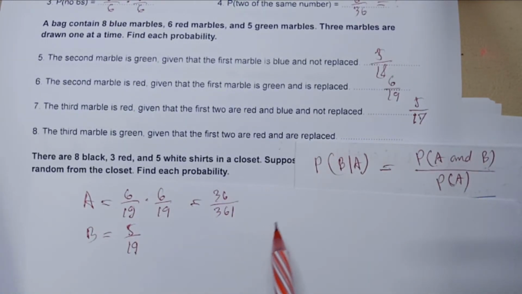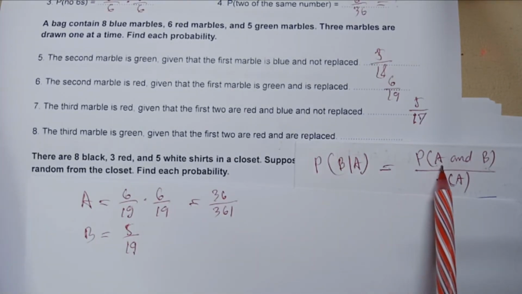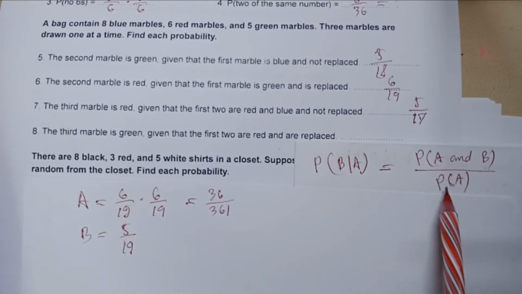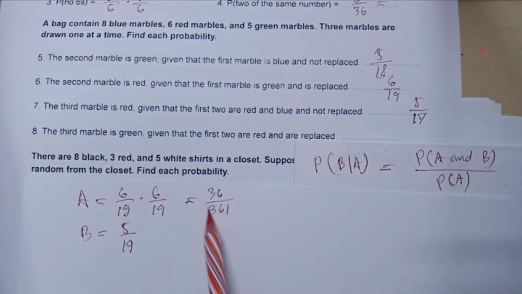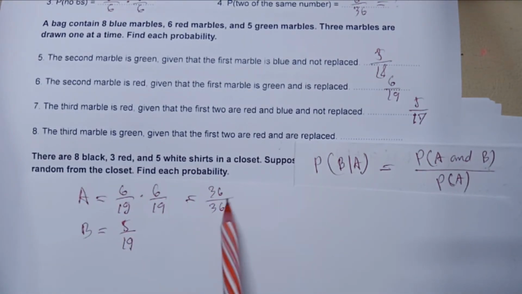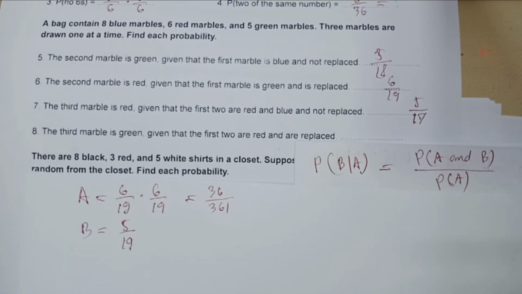So to get to the final answer, event A times event B divided by event A. So you have 36 over 361 multiplied by 5 over 19, and you divide by event A, which is this number, will give you 5 over 19.